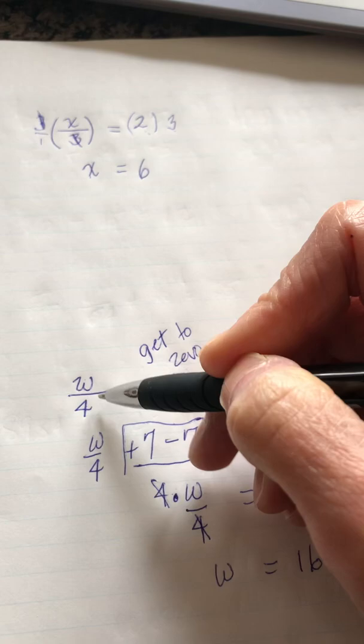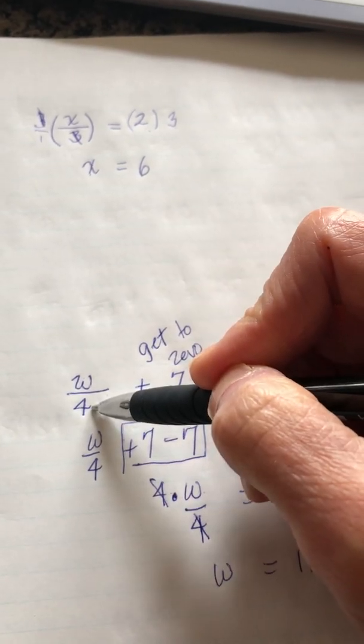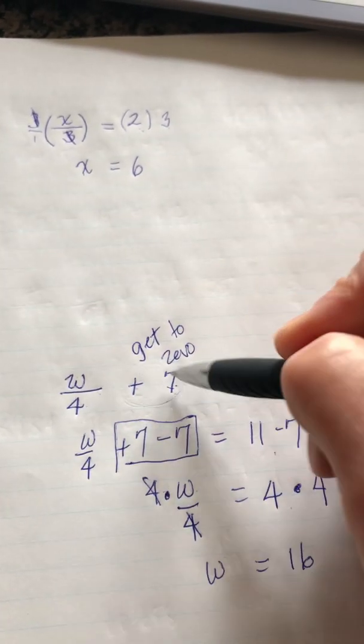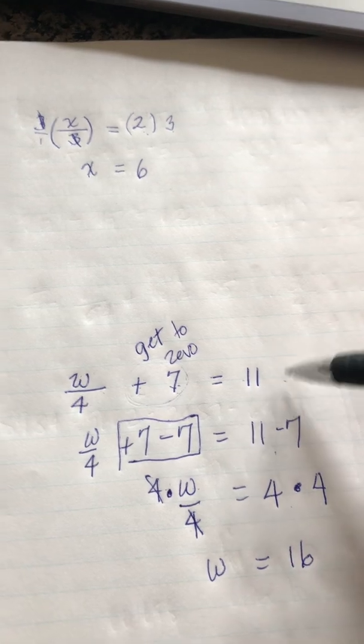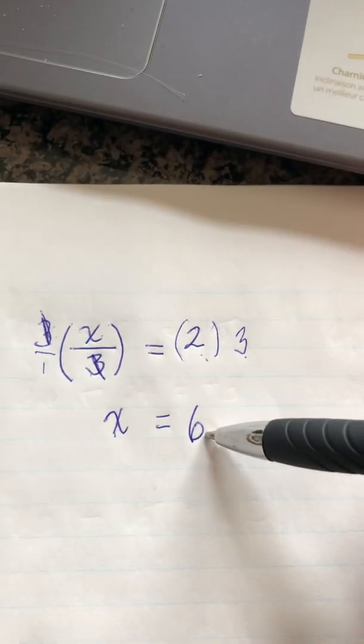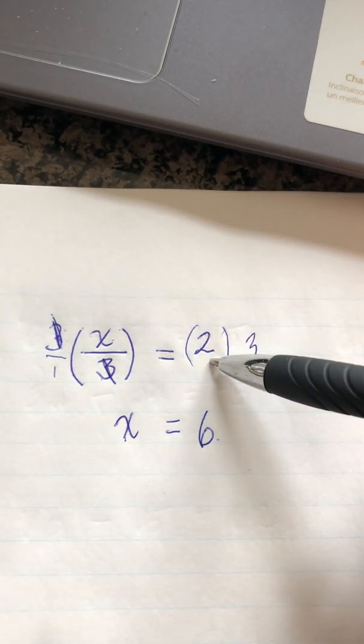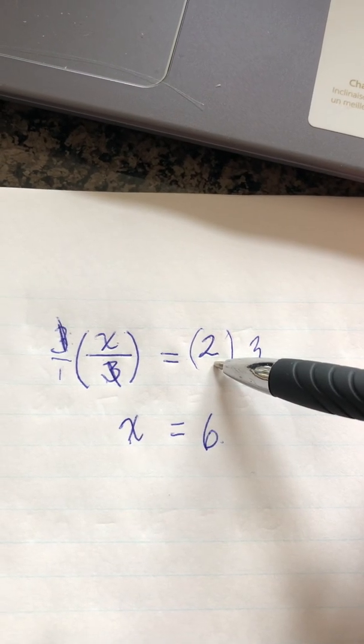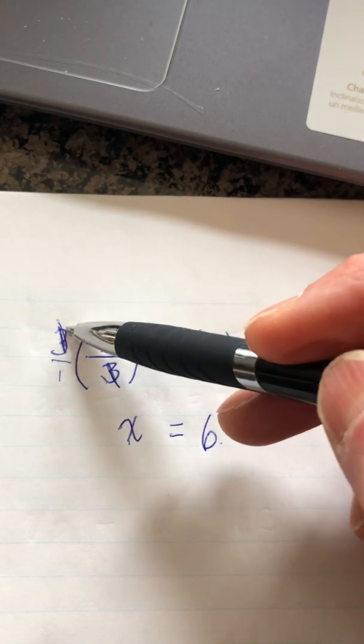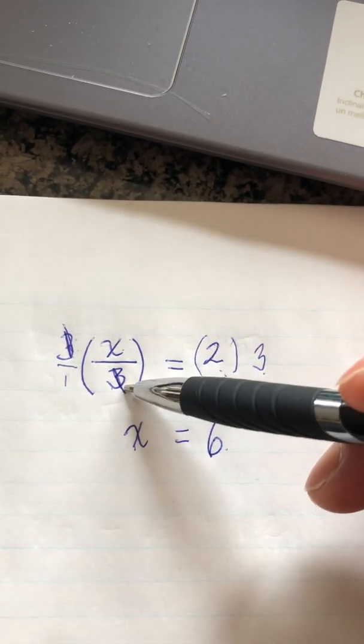So if I go 16 divided by 4 would be 4, plus 7 would give me 11, and so it works. Same here. If I go 6 divided by 3, it would give me the answer 2, which was our original answer. So we are multiplying because we want the number on top, because we have the number on the bottom.